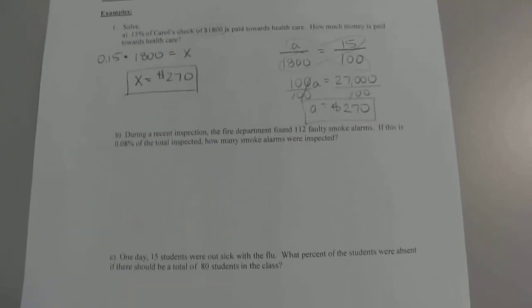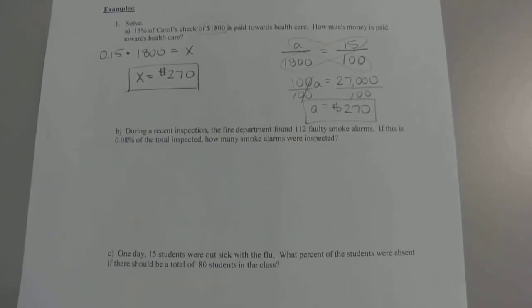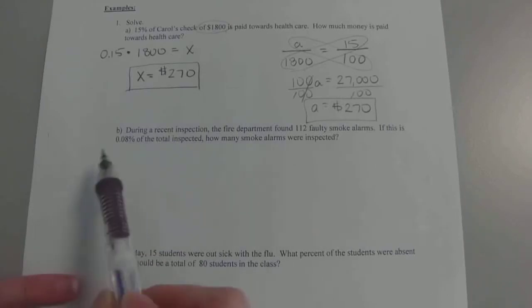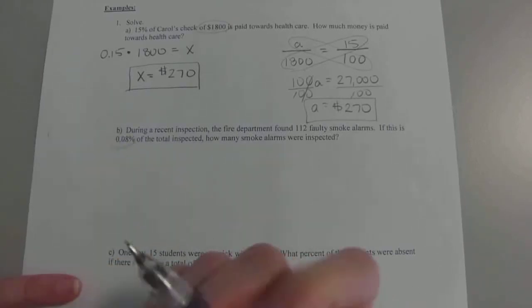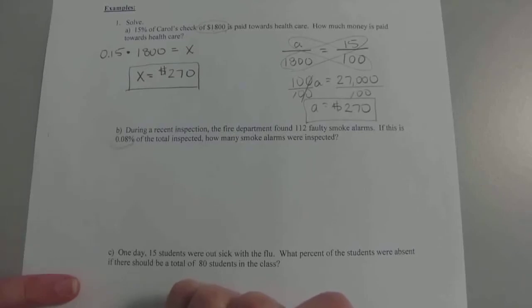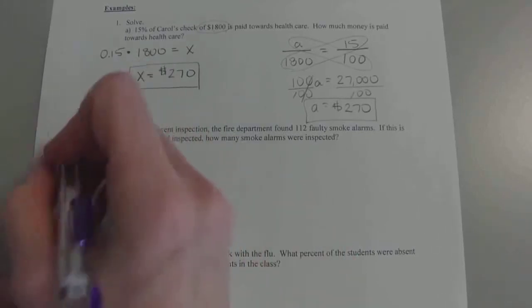Let's look at B. During a recent inspection, the fire department found 112 faulty smoke alarms. If this is 0.08% of the total inspected, how many total smoke alarms were inspected, okay? So let's do our equation first again. We have 0.08%, all right? So what do we still have to do to that? Divide it by 100, okay?